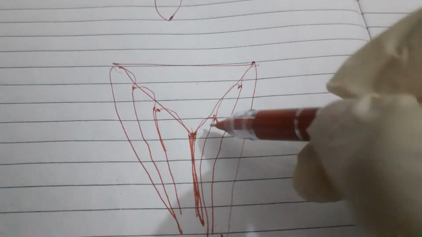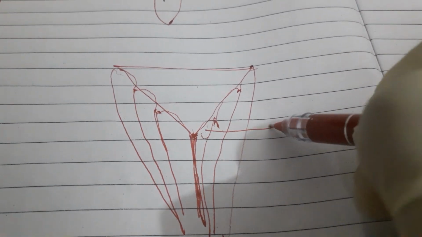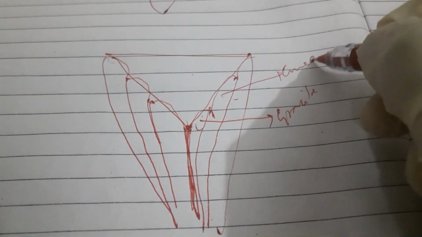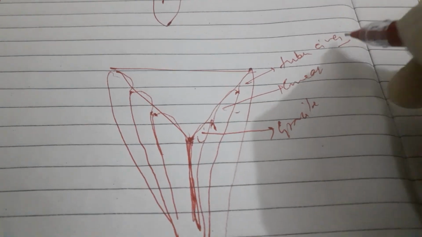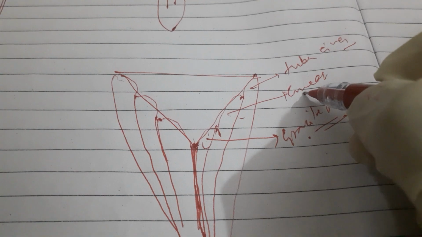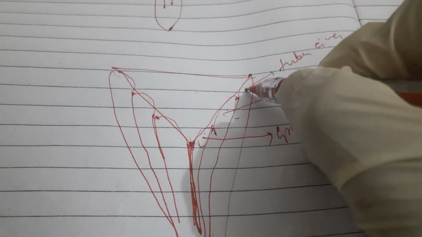And this is the tubercle. Here is the elevation, and this is called the gracile tubercle. Here is the cuneate tubercle, and this is tuber cinereum. Gracile tubercle is due to the nucleus gracilis beneath, and here is the nucleus cuneatus beneath, and here lies the spinal nucleus of trigeminal.